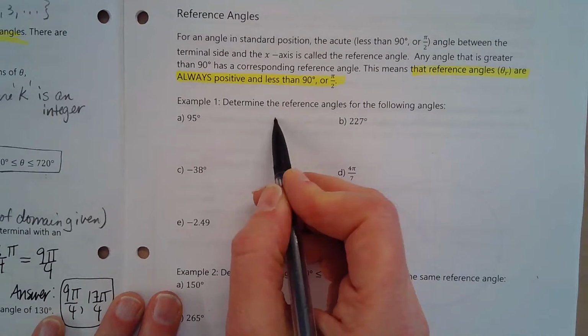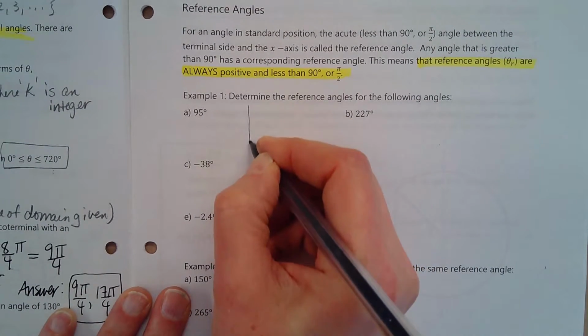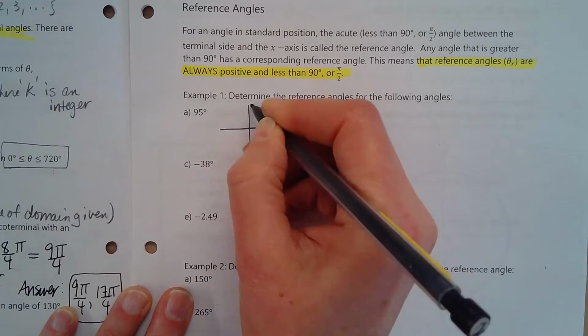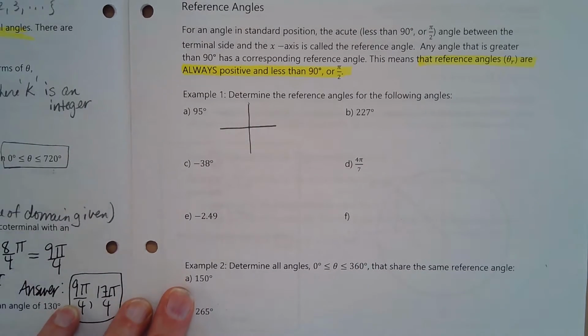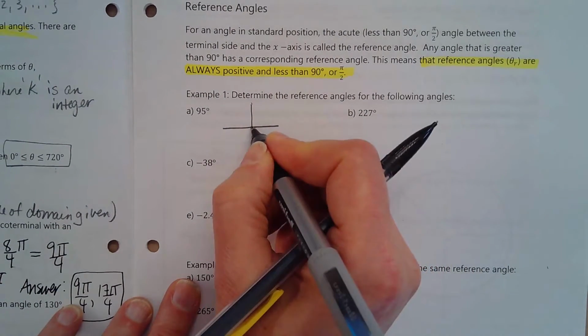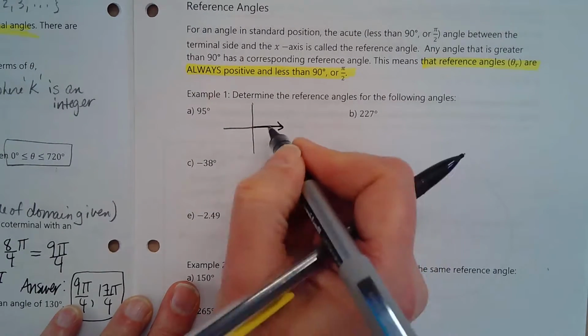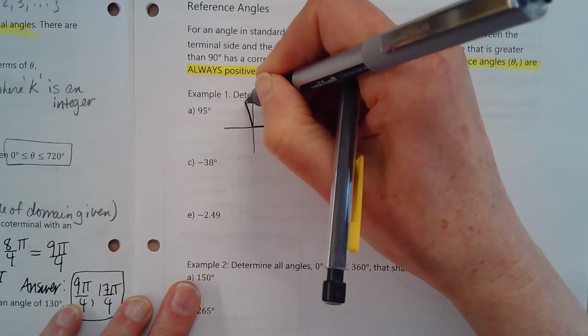It says determine the reference angles for the following angles. I wish I had left a bit more room here, but I think drawing a picture would help. This is where our skill from yesterday comes in, drawing those in standard position. So where would 95 degrees be? Quadrant 2, right? Just past quadrant 2, agreed?